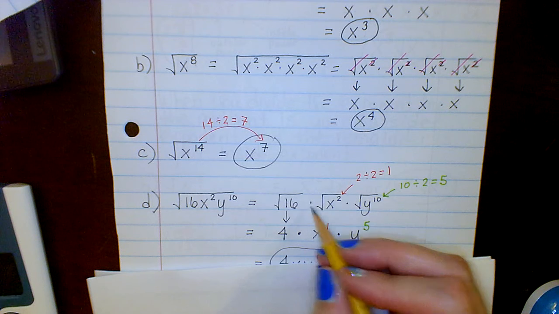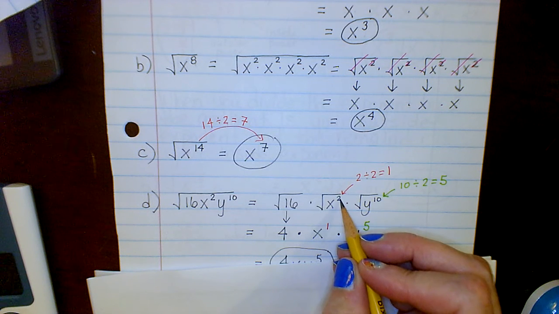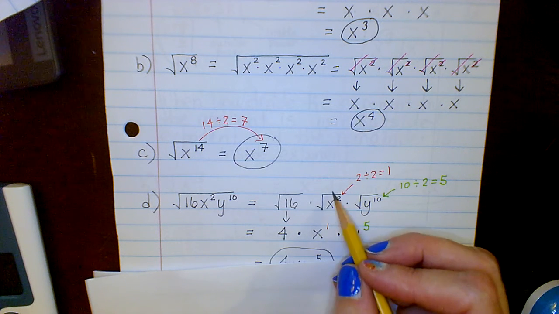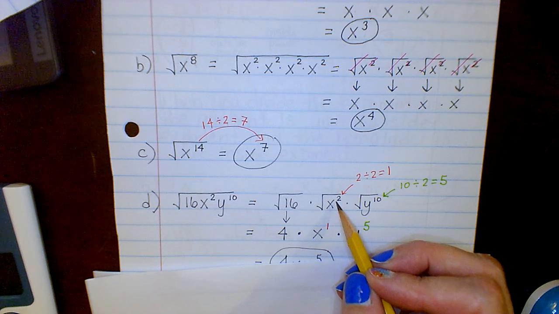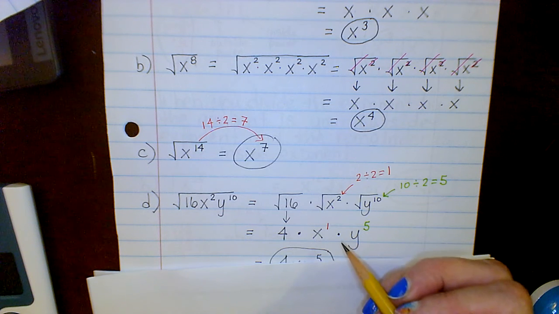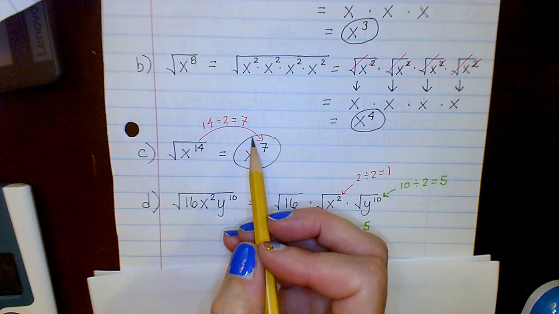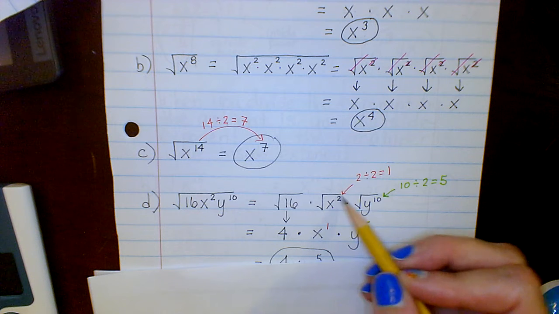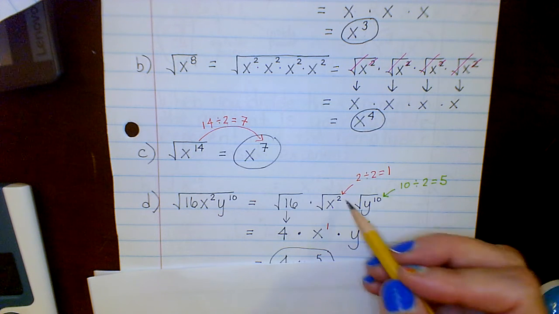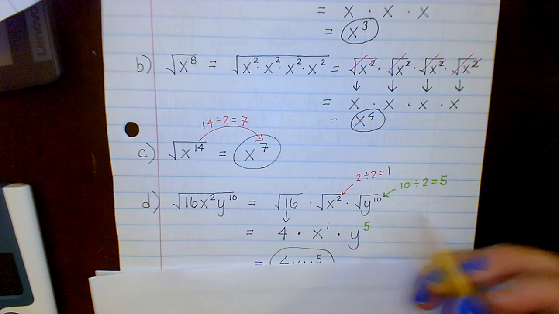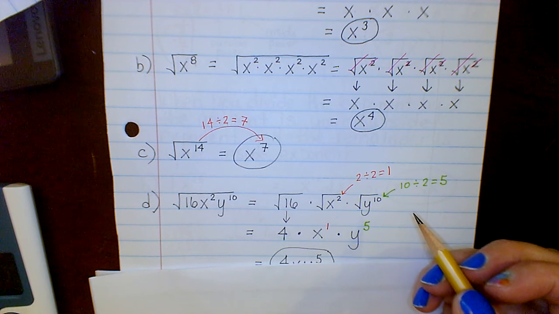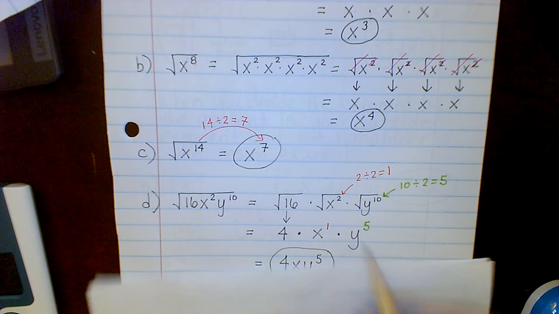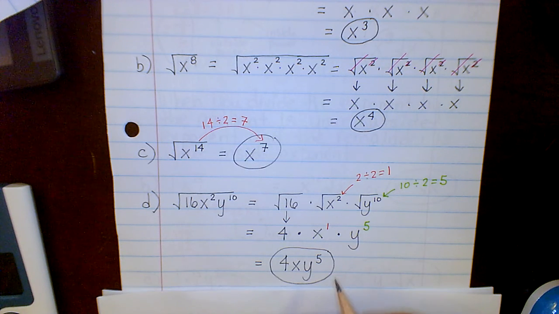The square root of x squared, well, we already know what's going to happen with that one, right? We know that that square root and that squared are going to undo each other, and I'm just going to get x. But what if you use this shortcut? What if you say, oh, well, I'm just going to take this right here and I'm going to divide it by 2. Okay, 2 divided by 2 is 1. Same answer. All right, here, 10 divided by 2 is 5. So we get the answer 4x y to the 5th.